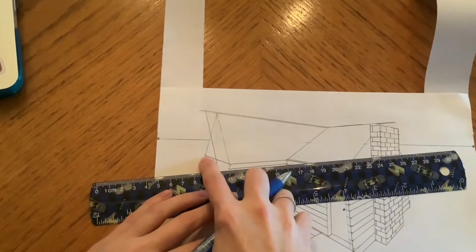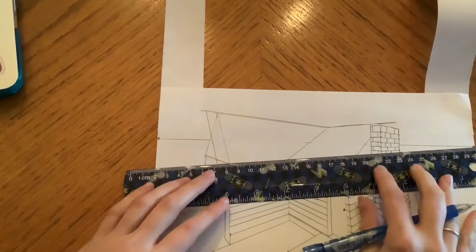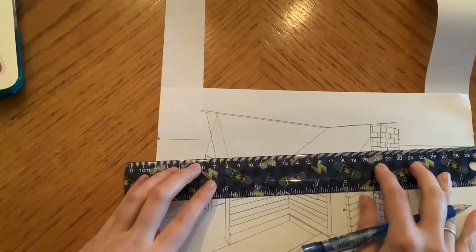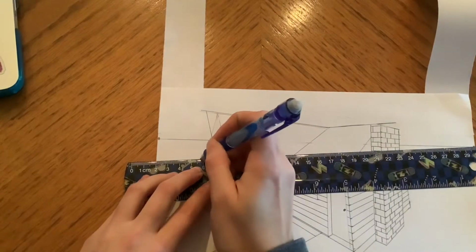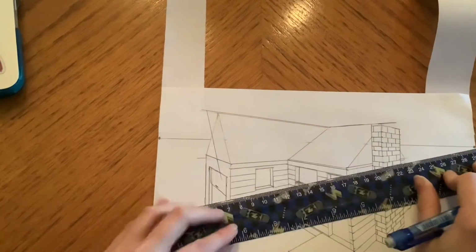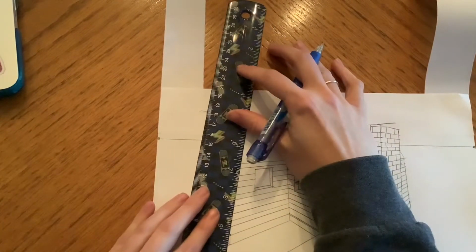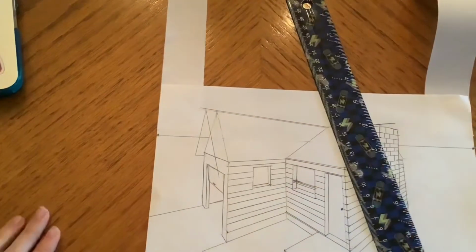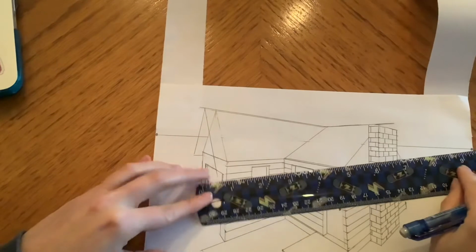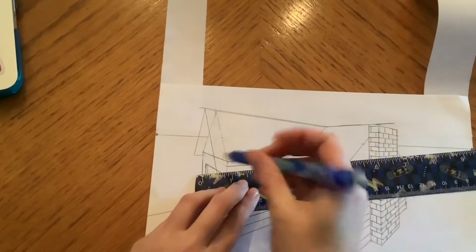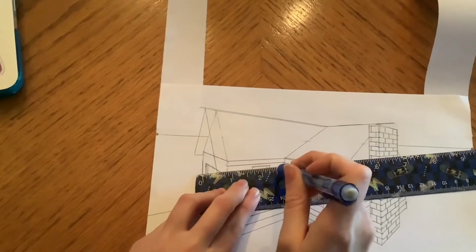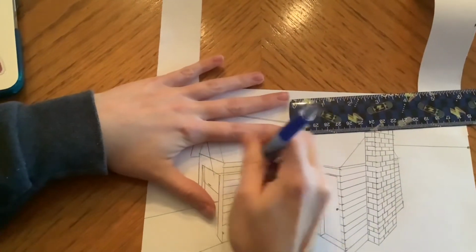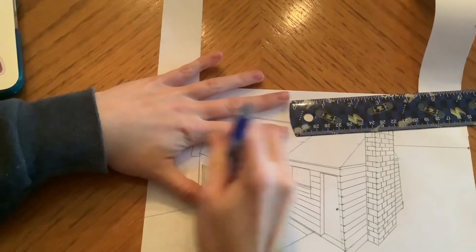Then I also have to find out this corner of this roof. So I'm going to go from that corner and then drop it down a little bit because then there's going to be an overhang on that side as well. And then I can complete that gable. And then same thing for this end. So then all of this would get erased that's in the middle.